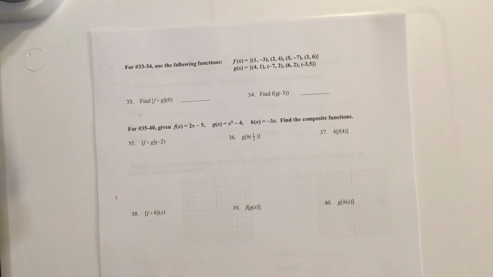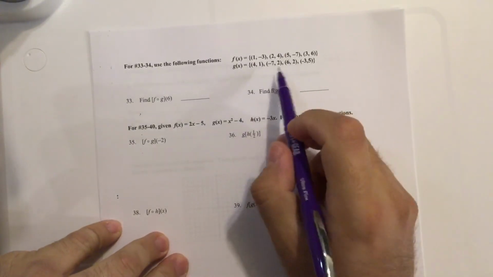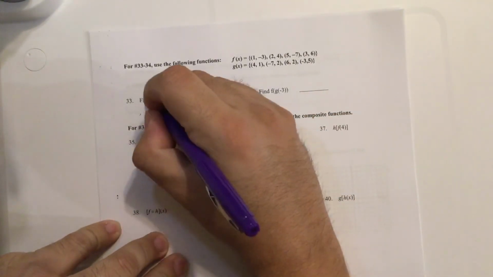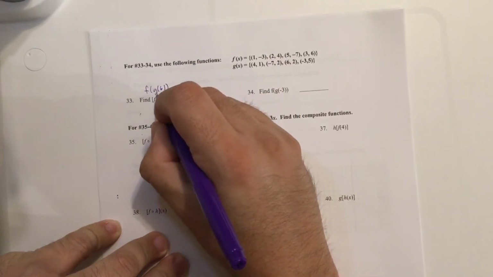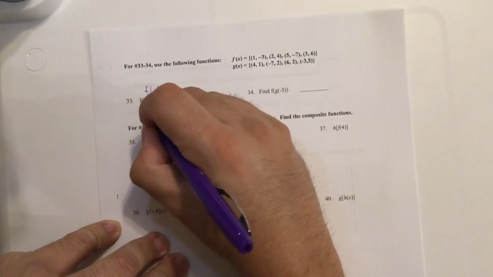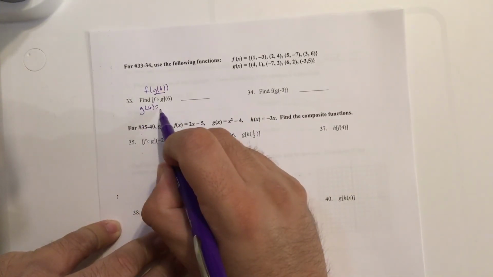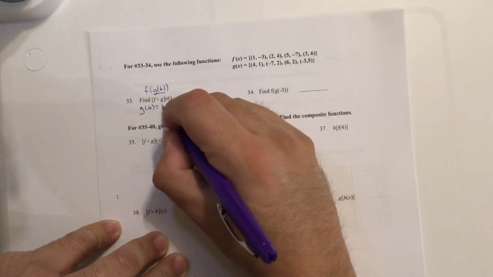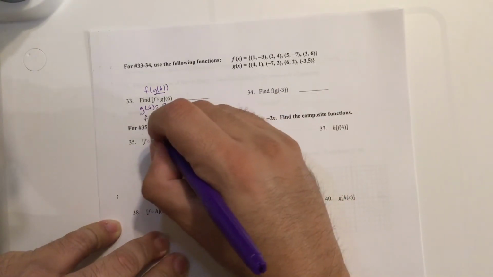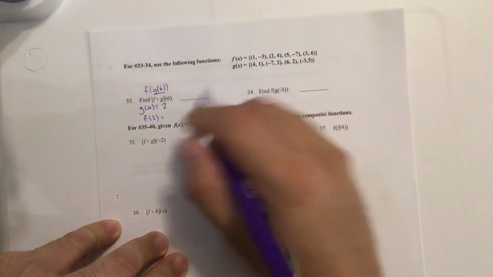All right, so for 33 through 34, let's go ahead and do these real quick. So we're using these ordered pairs to figure it out. So f of g of 6 is really just f of g of 6. And since we have g of 6 on the inside, we're going to start there first. So g of 6, so we go to the g function and we find x is 6, and then we find the y value. So g function, x is 6, y is 2. So now we're going to look for f of 2. F function, x is 2, the y value is 4.